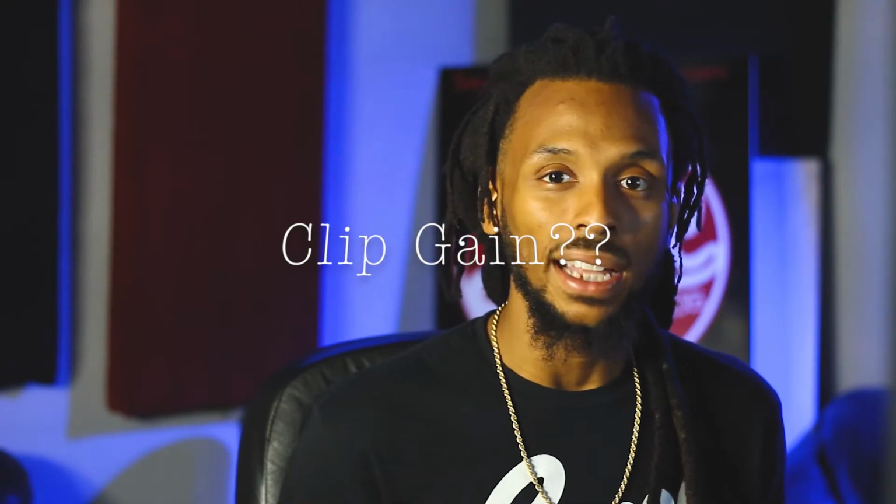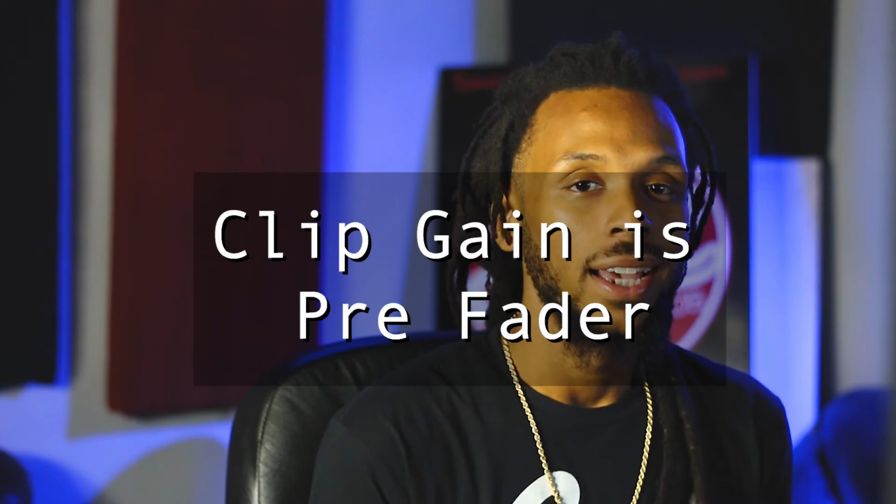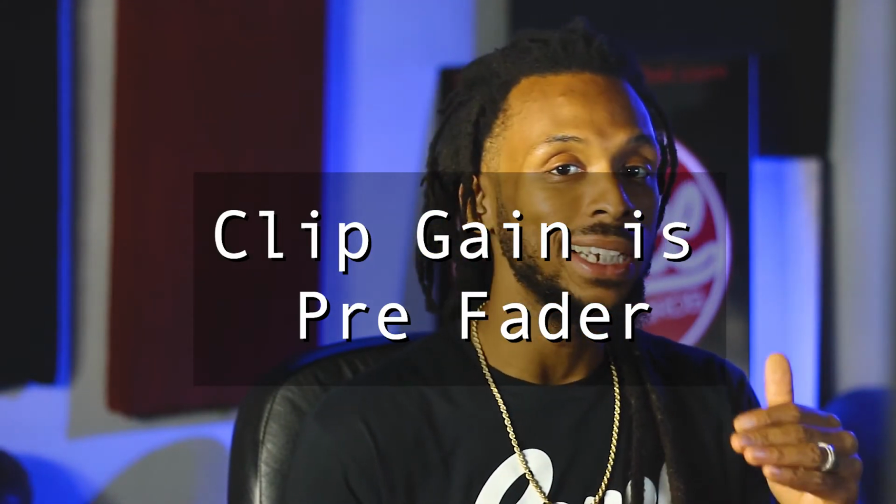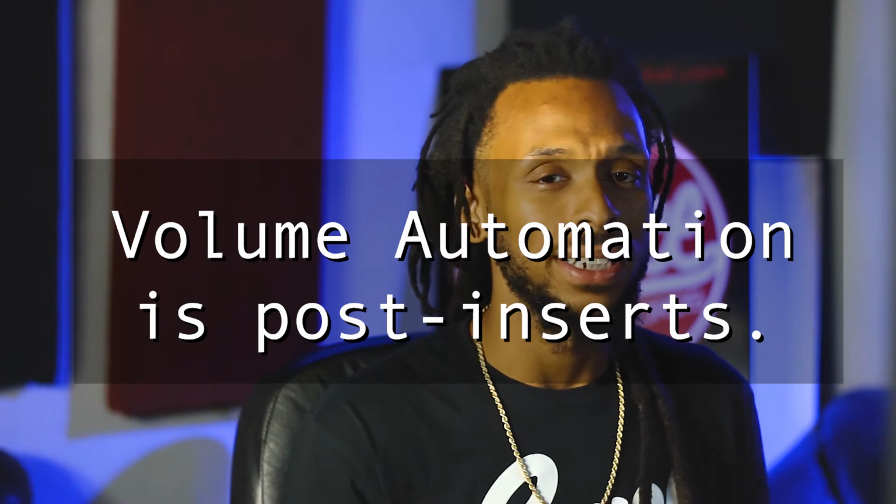Today, we're going to take a look at clip gain, which was a feature that was introduced into Pro Tools with Pro Tools 10. Clip gain allows you to adjust the level of your audio clip. There's a few differences between clip gain and automation. Clip gain is a pre-fader level adjustment. It allows you to change the level of the signal as like the input level that you recorded in, whereas using automation, you're changing the output level of the signal.